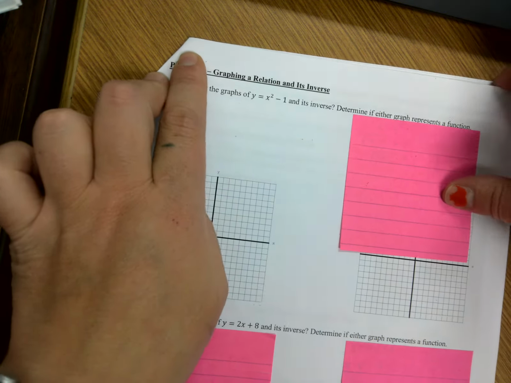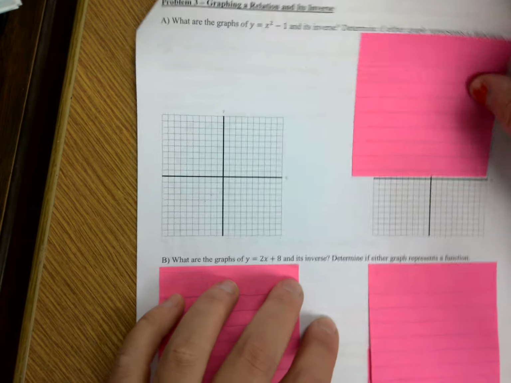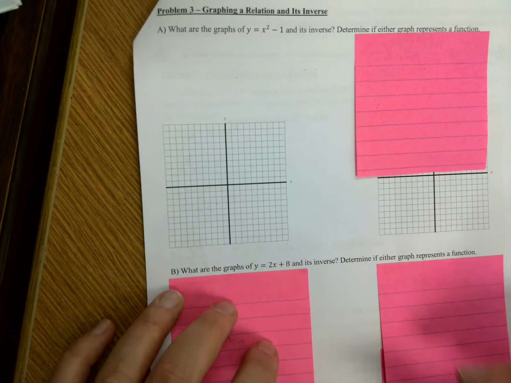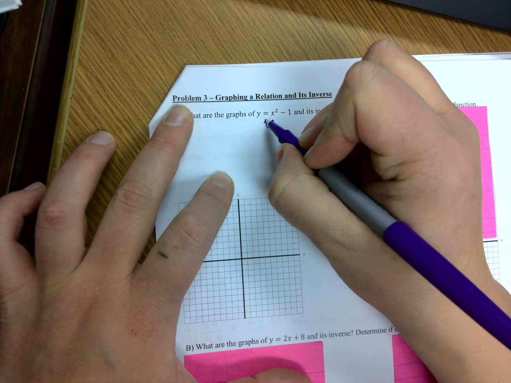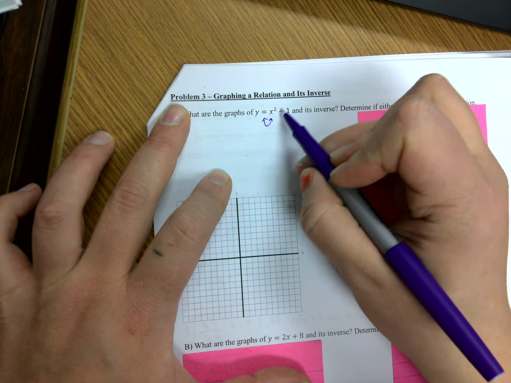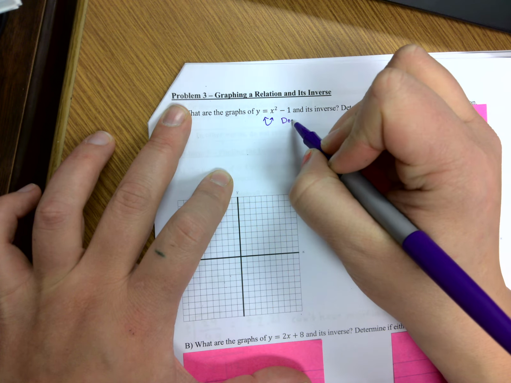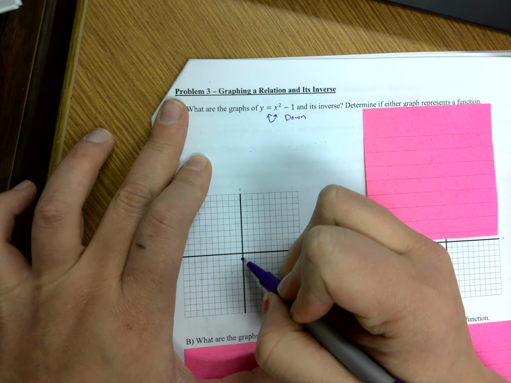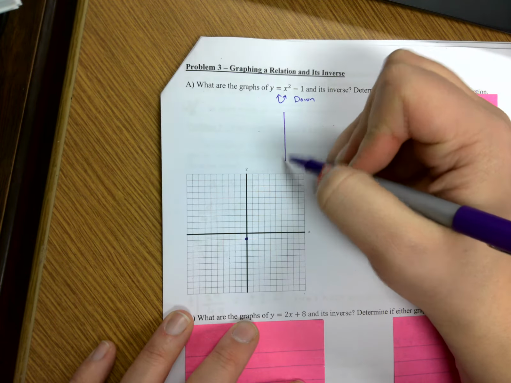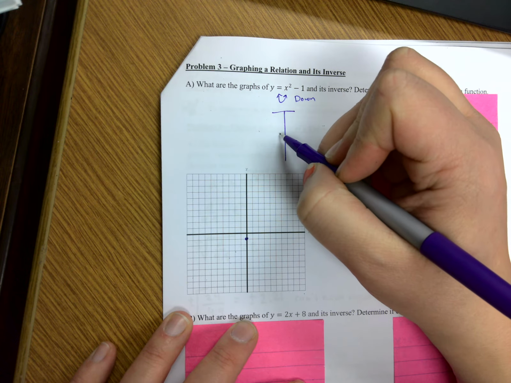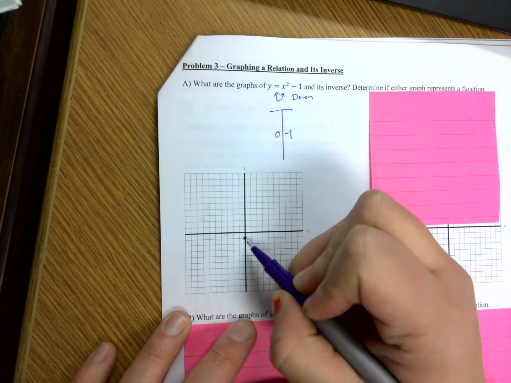Now, if I'm looking at this, what are the graphs of it and its inverse? Then we have to decide if the graph represents a function. So if I were to graph this, if you remember, x squared is a u, and this moved on the outside means it moves down 1. You can also put this in your graphing calculator to find the table, but my vertex would be at 0, -1, like here.